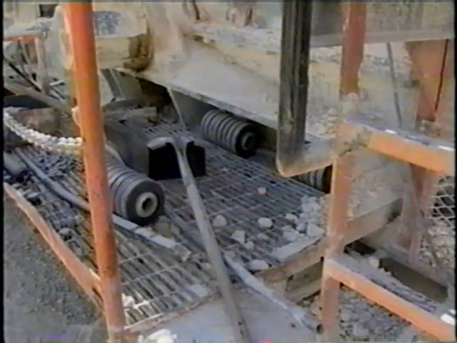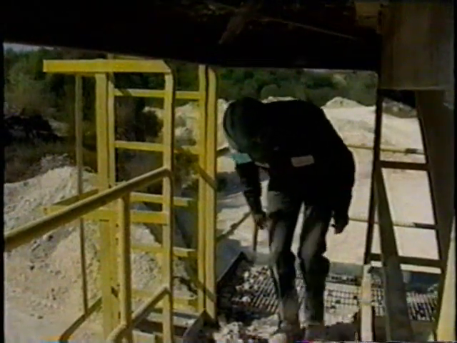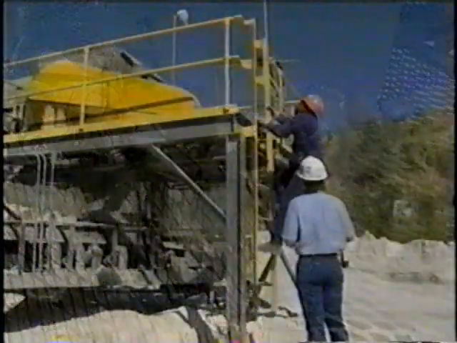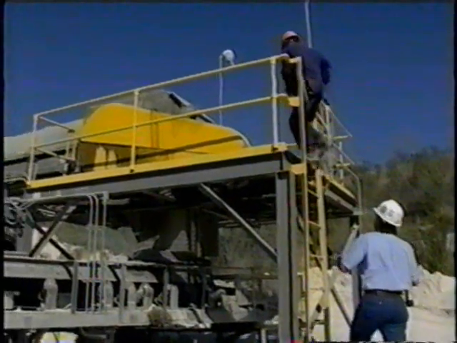Contributing to hazards can be tools left in walkways, low headroom, not cleaning up excess materials, and improper openings in walkways. Serious injuries can result from any of these conditions. Walkways and work platforms should be correctly constructed and properly maintained.